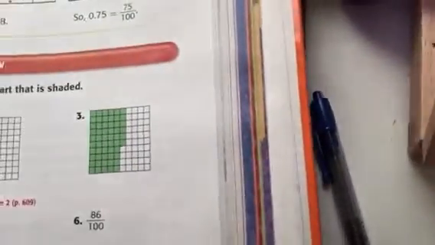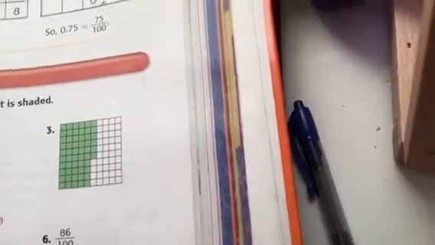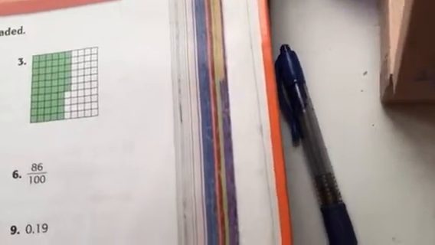It will also show you pictures like this that I just couldn't draw. But if you do the textbook page that's posted on the website, then you can practice with these.